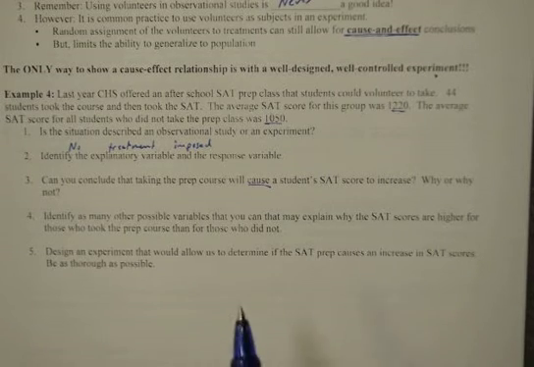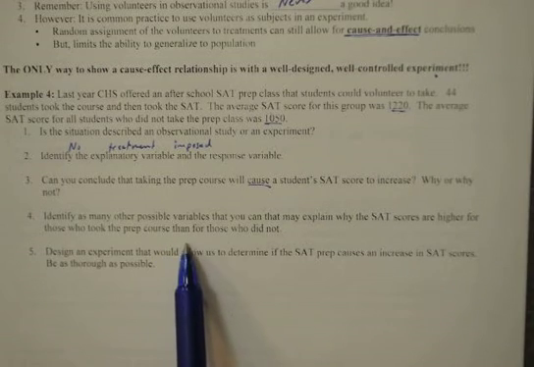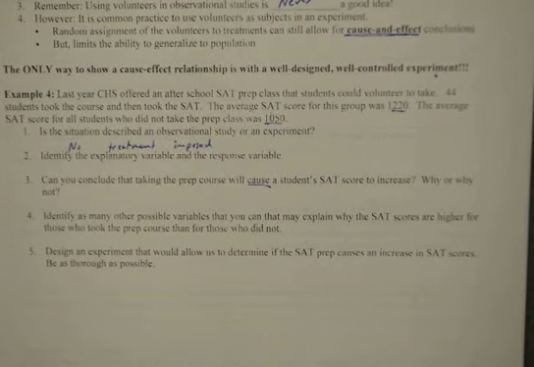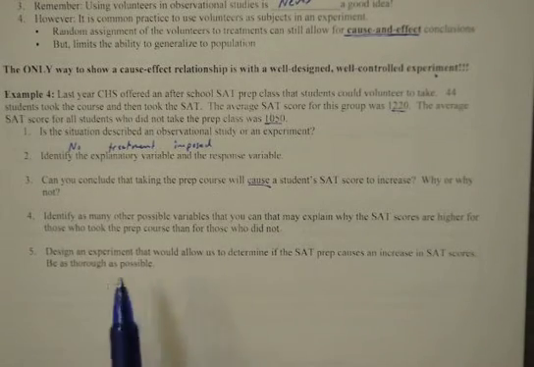All kinds of stuff. Desire to do well, after school stuff conflicting with being able to take the prep course, whether they're college bound or not might affect them, whether their parents are involved or not might affect how they value education, that sort of thing. So how well do they value education? That's a confounding variable. So there's all types of confounding variables.